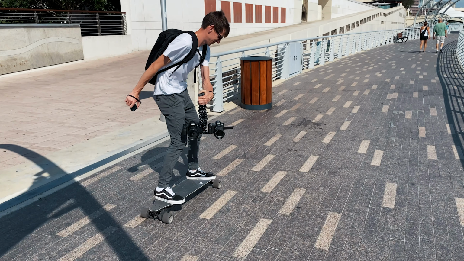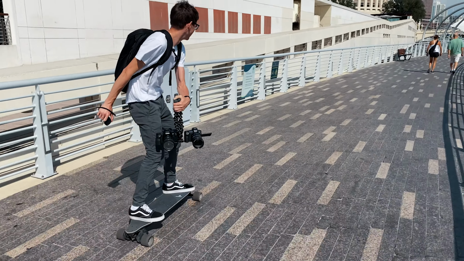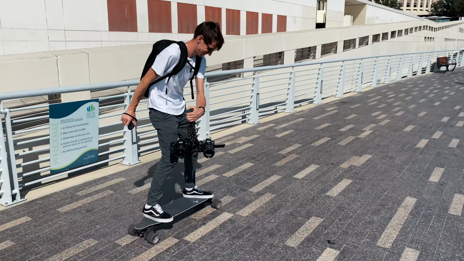Okay, let's keep going. So this is the rig that I use to compare these cameras side by side. It is the best way to compare them, I suppose, because that way I have exactly identical footage and I used exactly the same settings the whole time.